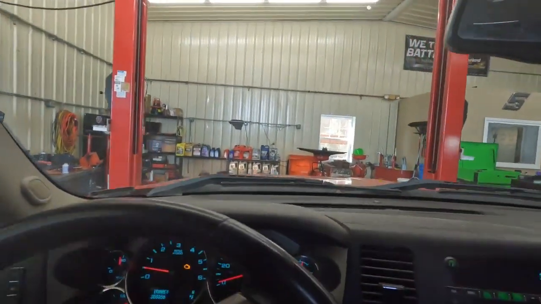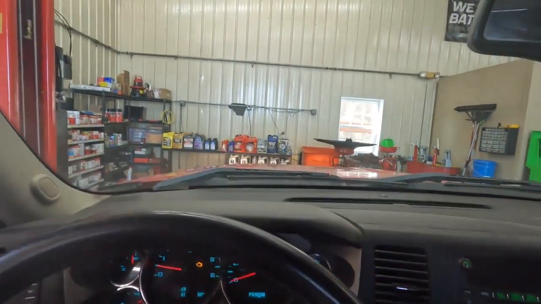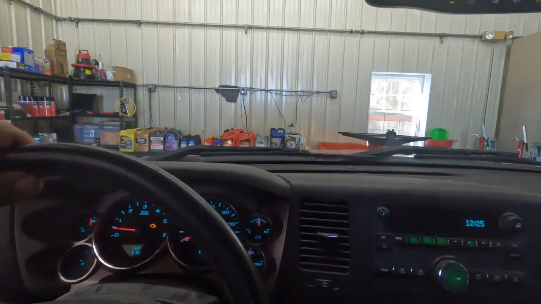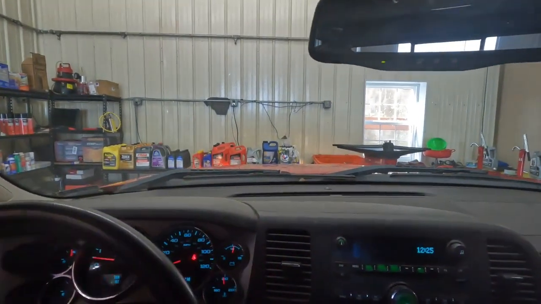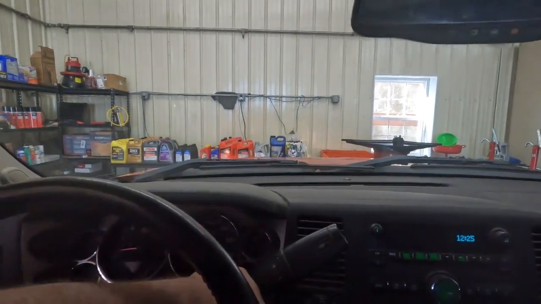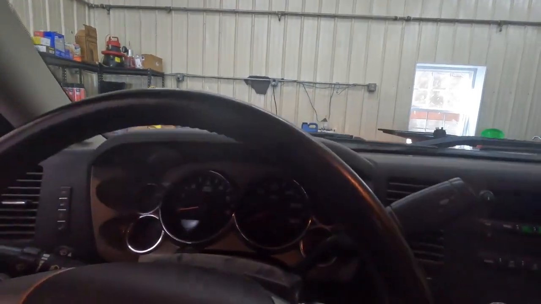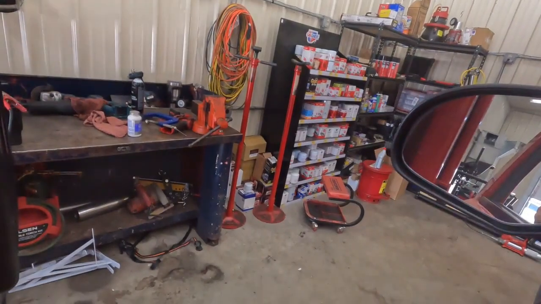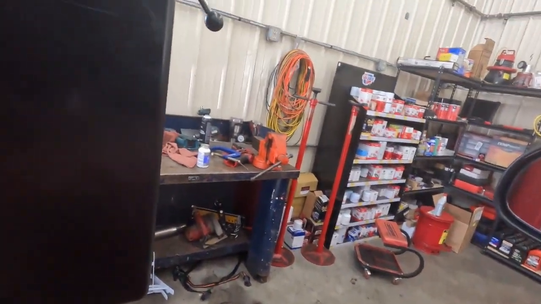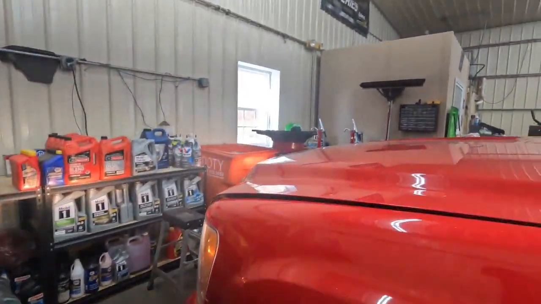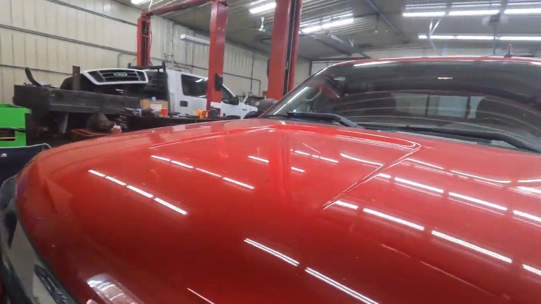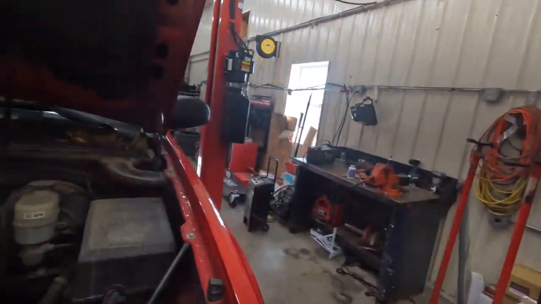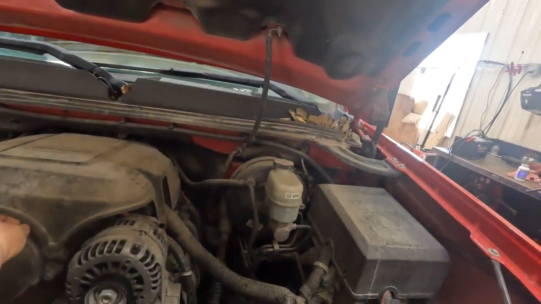So let's get this thing pulled into the lift here, just in case we've got to go up with it. My smoke machine is broke, so I can't use it to check for leaks, so we're going to have to do it the old-fashioned way. Let's just check our purge valve first, because that's easy to check. We'll pop this off of here.